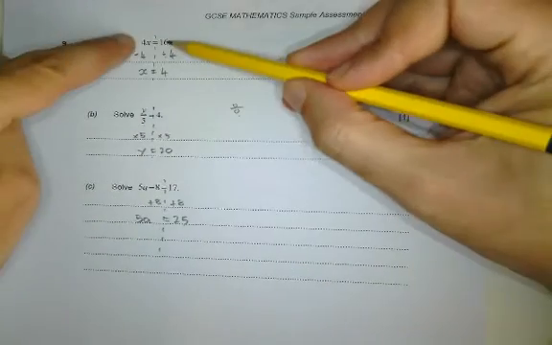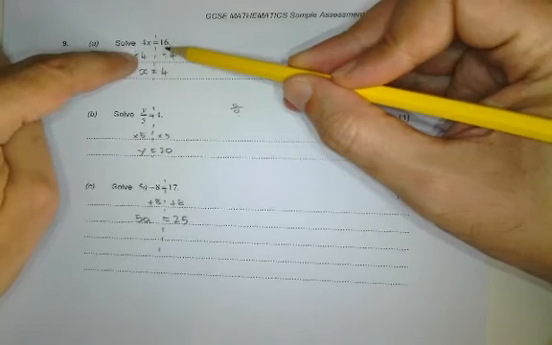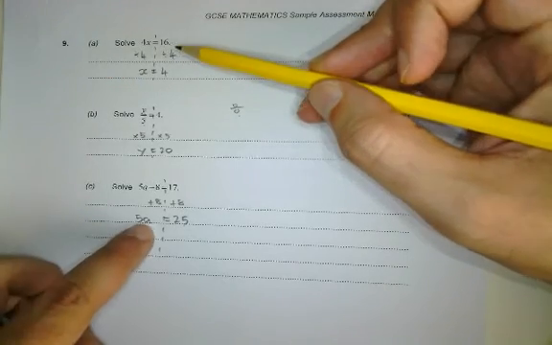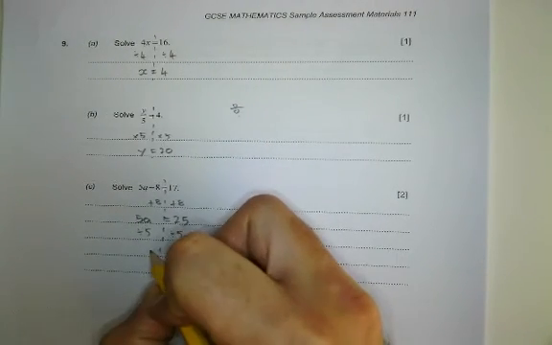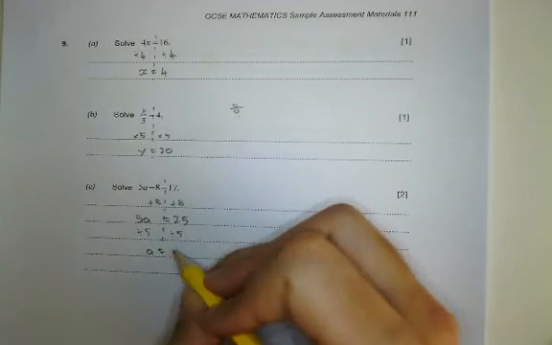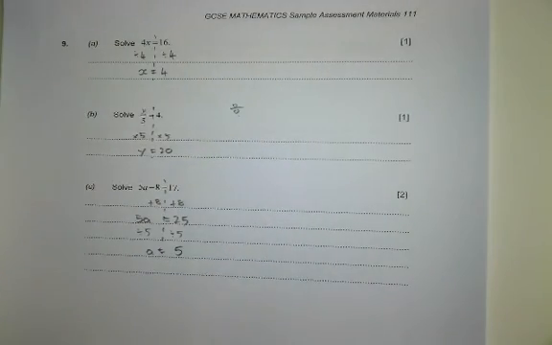Now it's very similar to this first one up here. So this time we divided by 4. So now I've got a 5 in front of the letter. I'm going to divide by 5. And that will leave me with a equals 25 divided by 5 is 5.